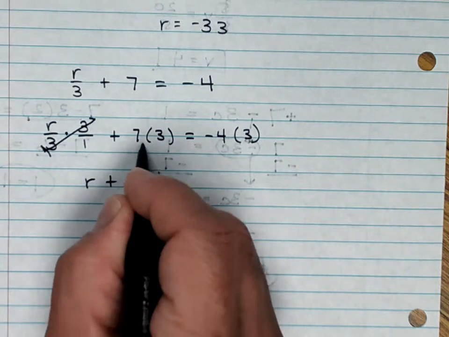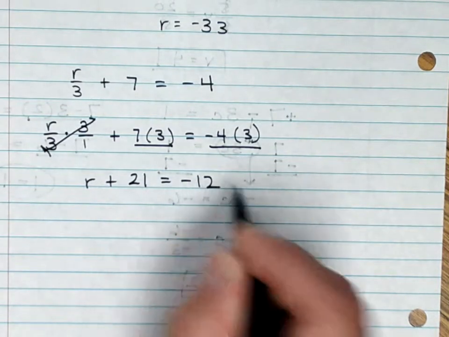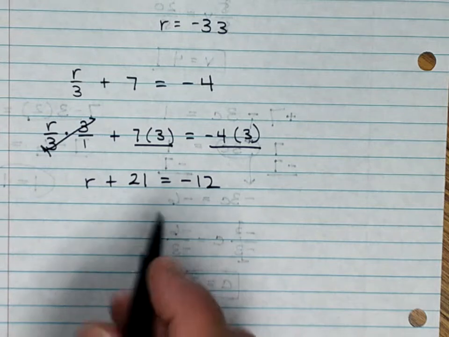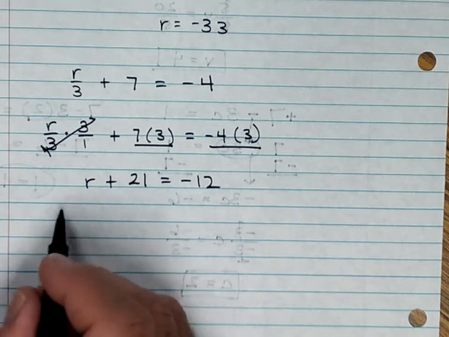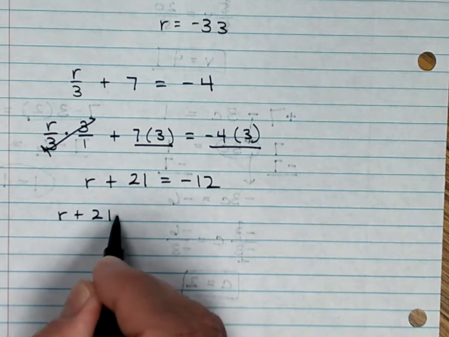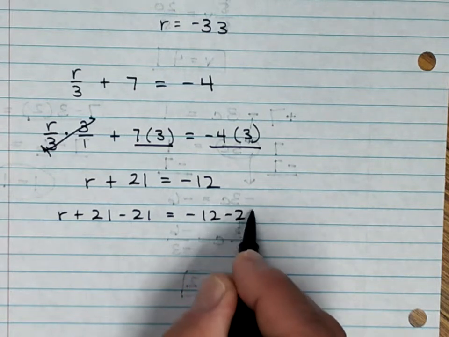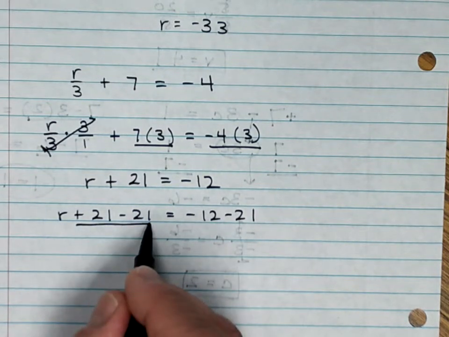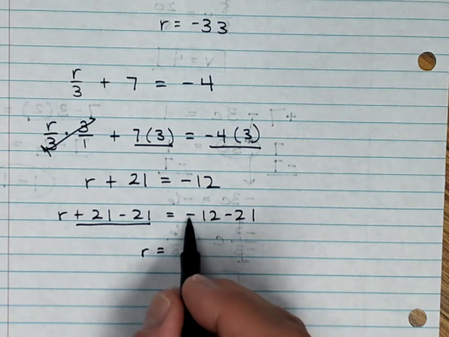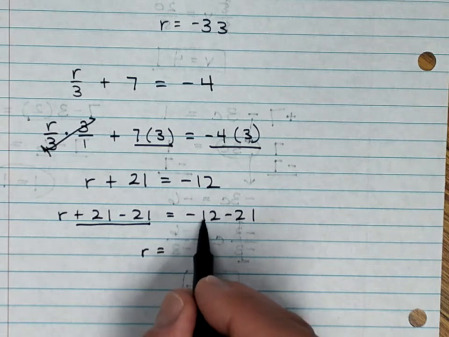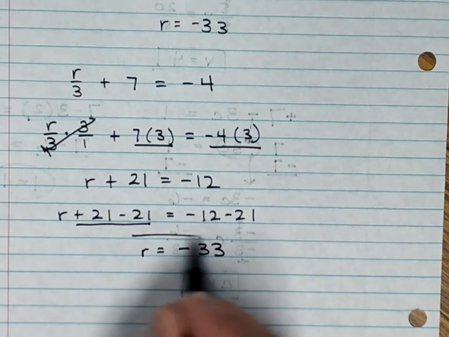r plus the product here is 21, and the product here is negative 12. Again, I still have this plus 21 here, so I'm going to subtract 21 from both sides. These are opposites, leaving me with r. And just like the equation before, this is a concern. Negative 12 minus 21 is negative 33.